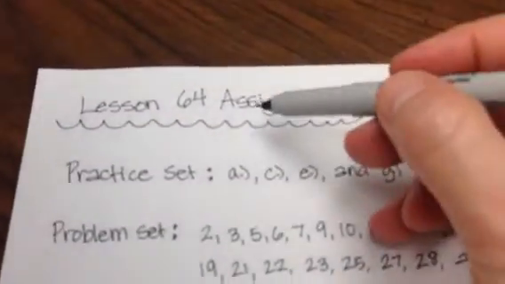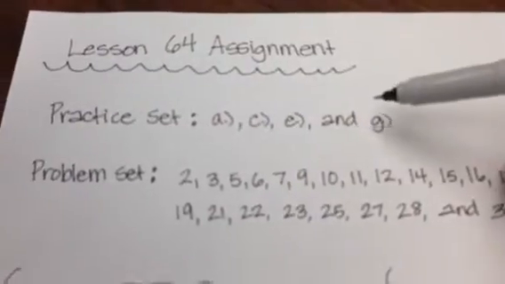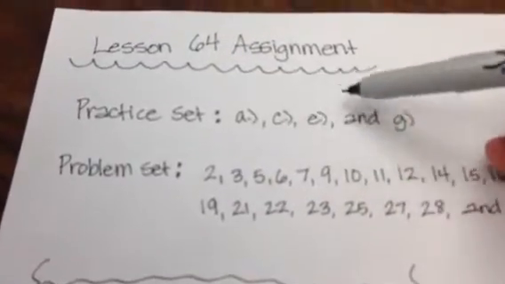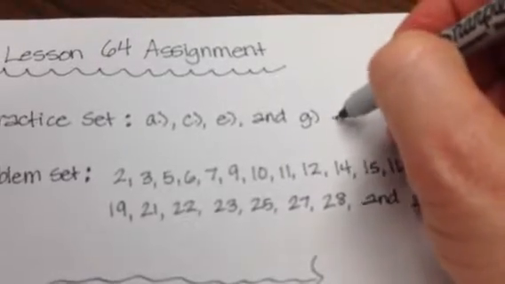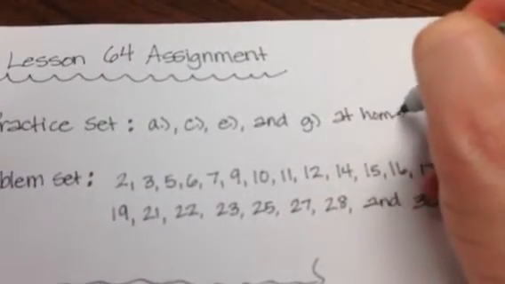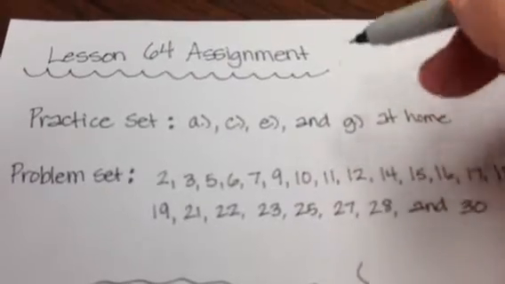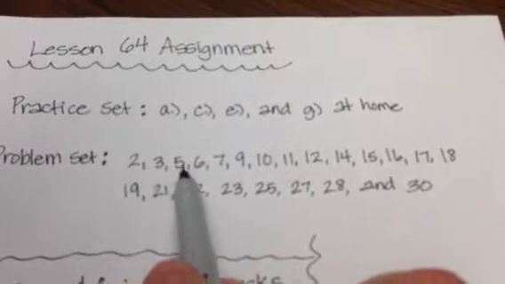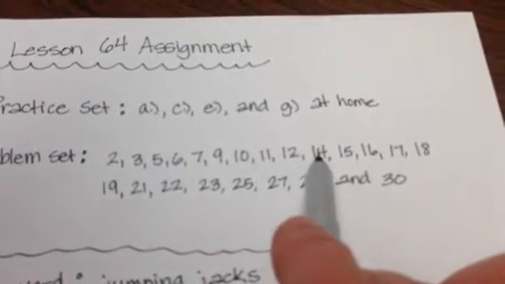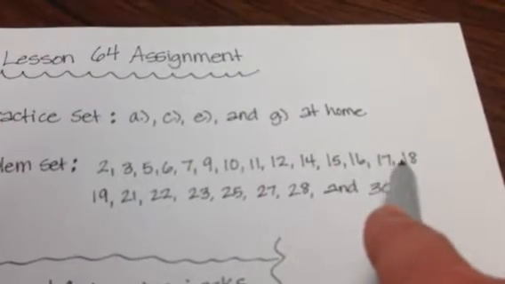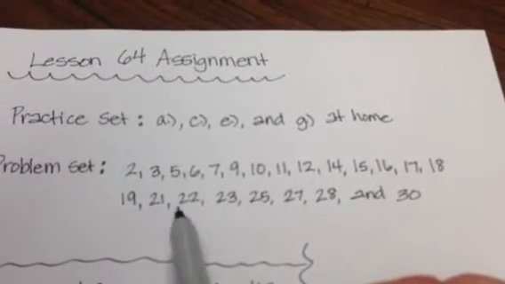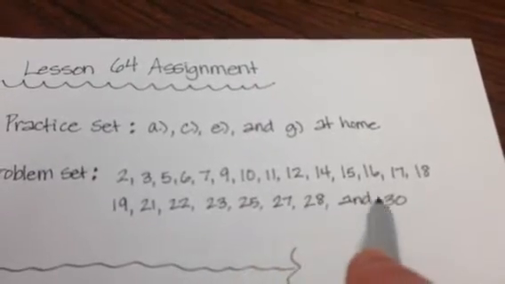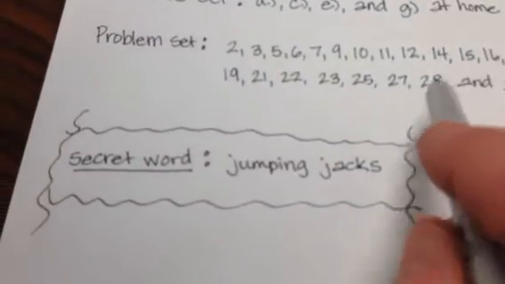Now, what do I want you to work on tonight after being so thoroughly enlightened? All right, so lesson 64, your assignment. I would like you to do practice set A, C, E, and G at home. Okay, try to do this tonight, just to get that positive and negative adding in your head. Then you are going to do the following problems: 2, 3, 5, 6, 7, 9, 10, 11, 12, 14, 15, 16, 17, 18, 19, 21, 22, 23, 25, 27, 28, and 30.